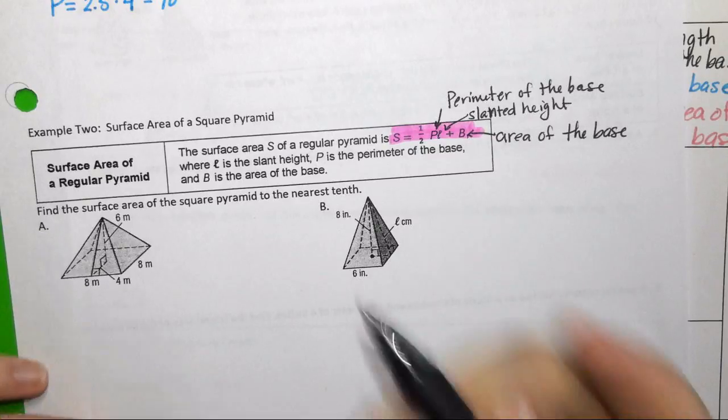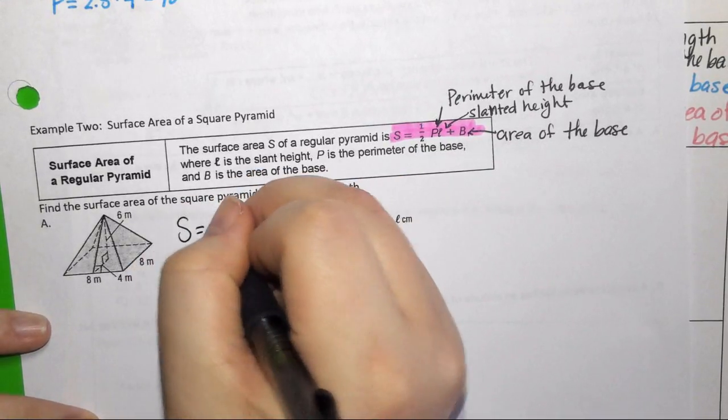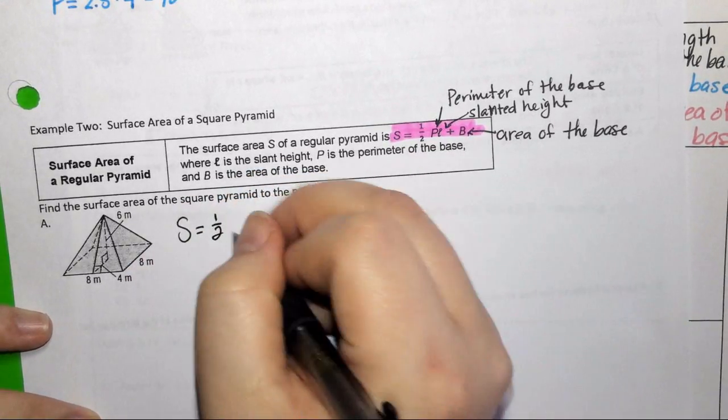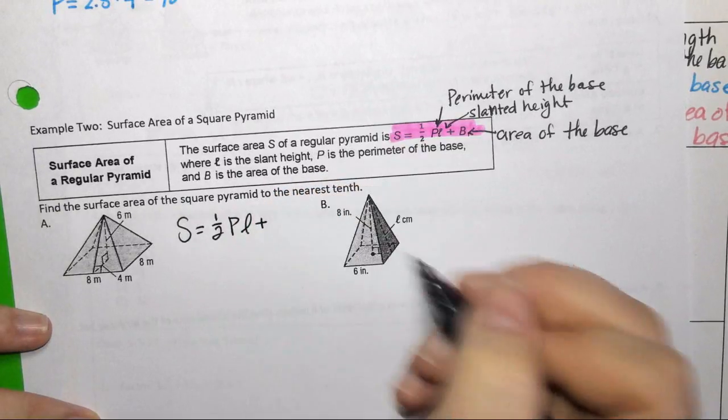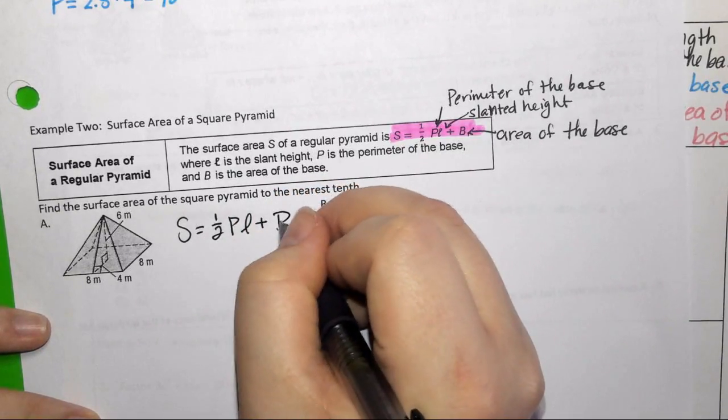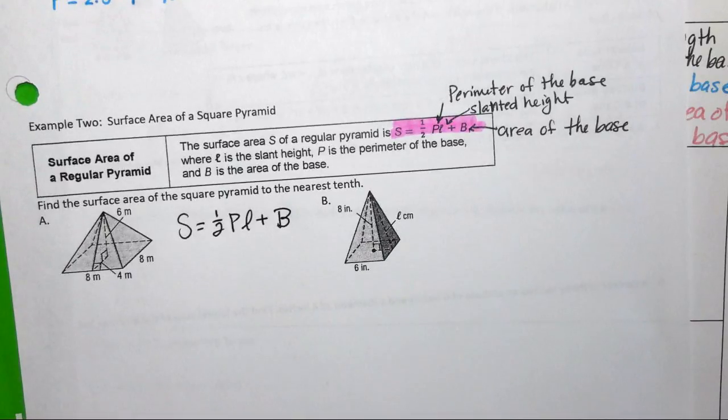Okay, so our formula S equals 1/2 PL plus B. But again, this 1/2 PL, if you're looking at your lateral formula, is the lateral. So again, you're finding the lateral, and you're just adding the area of that base shape.